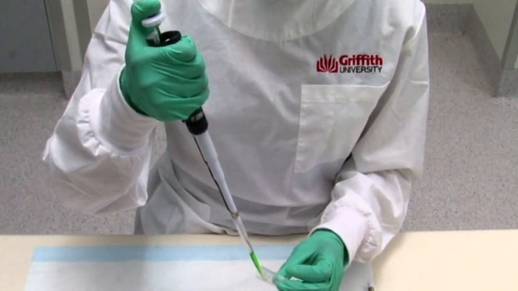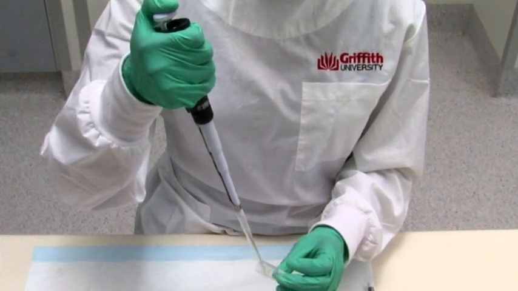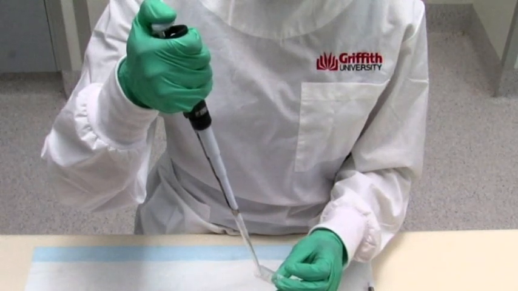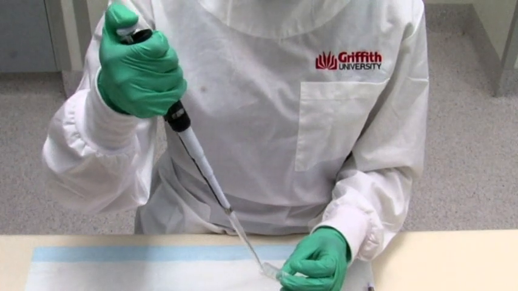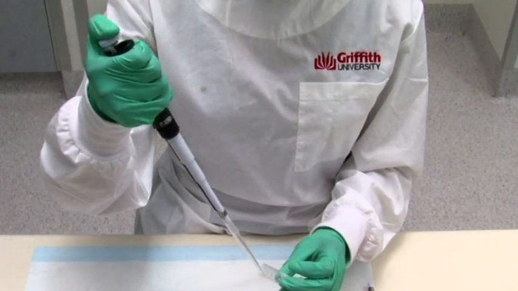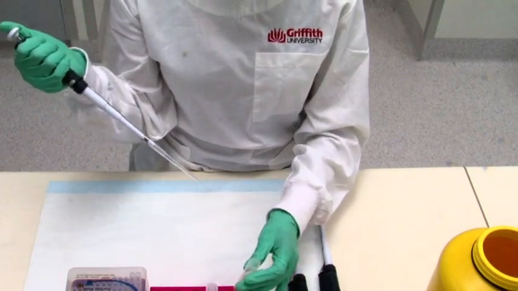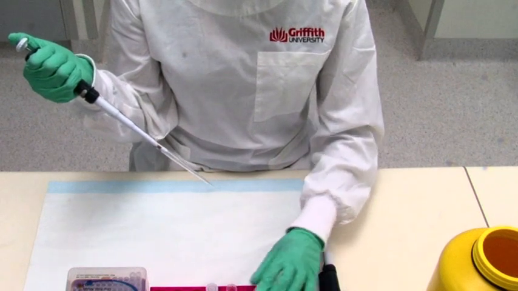Depress the plunger to deliver the solution in the pipette tip and apply pressure until you reach the first stop. And then apply a bit more pressure to deliver the last drop of solution. This is called the second stop. Now withdraw your pipette from the tube without releasing the pressure on the plunger by sliding the tip slowly up the wall of the tube.